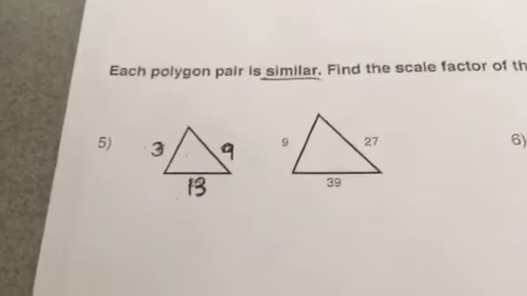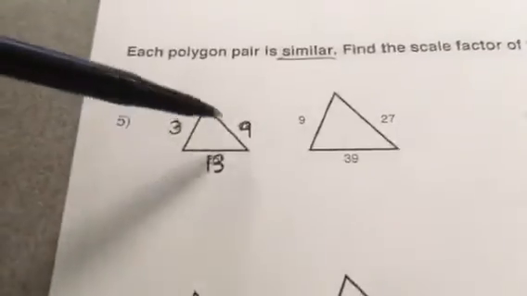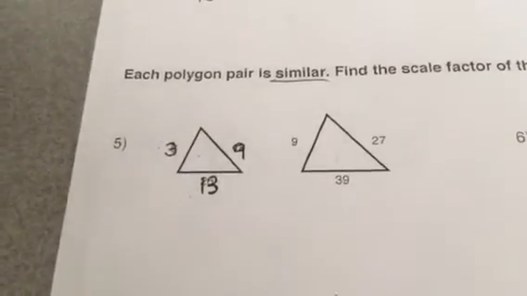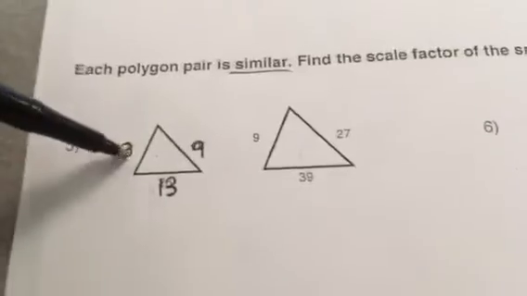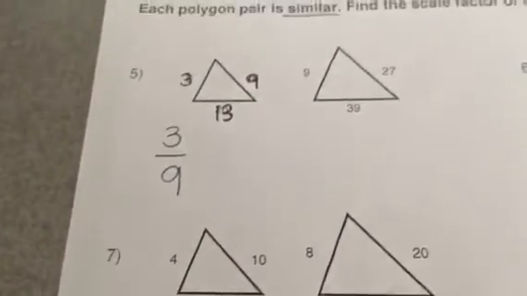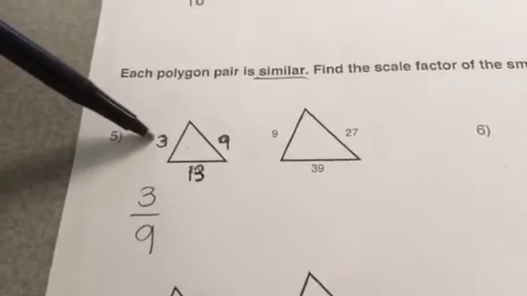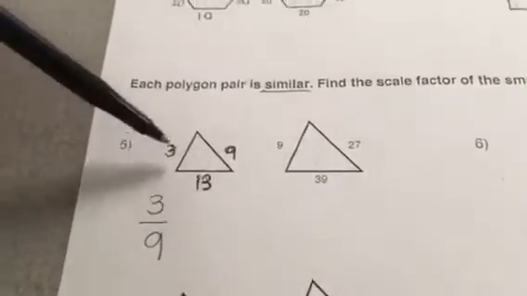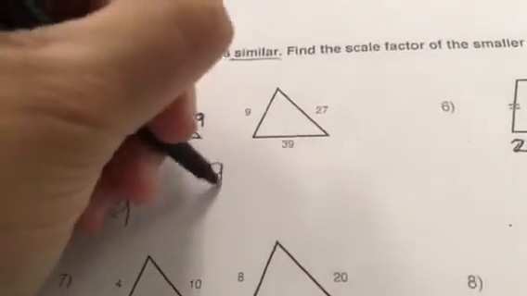So what I'm going to do is make another fraction. We don't need to use all 3 of these. You just need to pick 2. So I'm going to pick the smaller numbers because they're easier to work with, 3 and 9. So I'm going to put 3 over 9. And then I need to make sure I'm picking the same corresponding sides on the other triangle. So I picked 3 and 9, so now I have to pick 9 and 27.